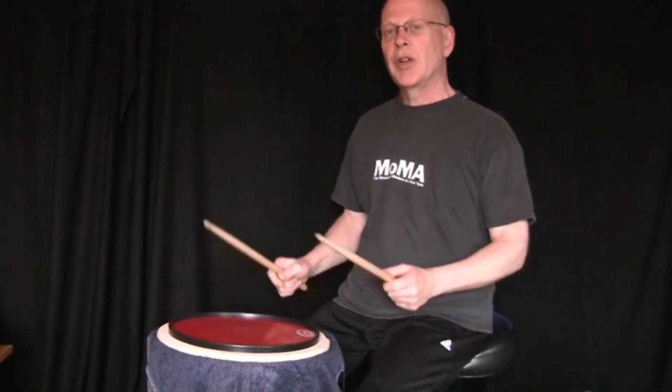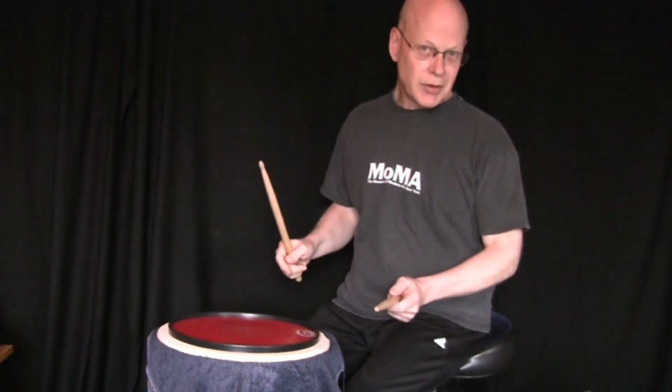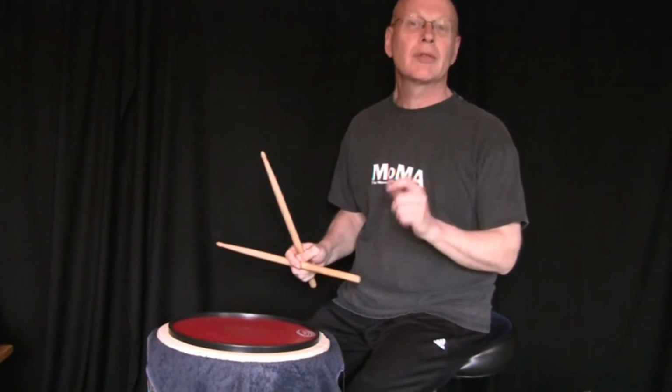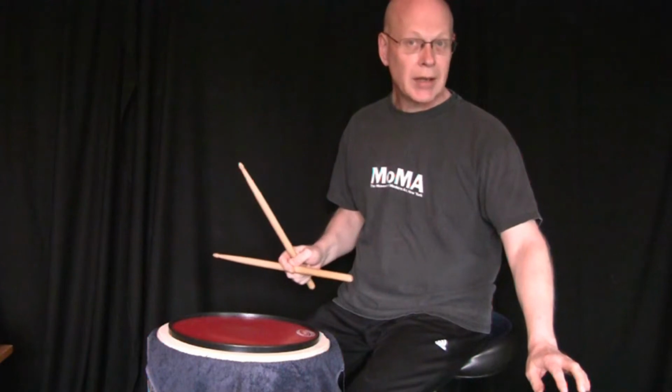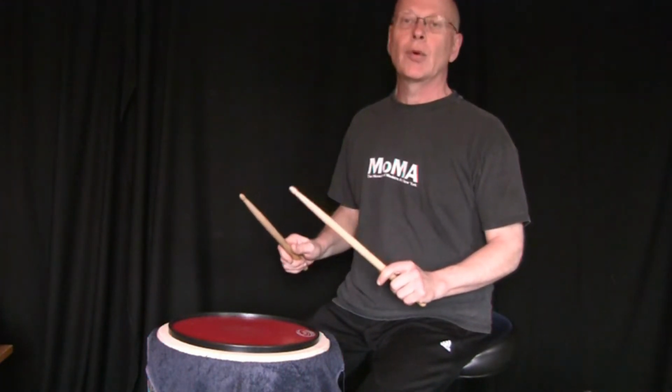Now let's go from the alternating flams to the delayed close double single. And we'll do that the same way by changing the left hand from a double stroke to a single stroke. Here's what that sounds like. 1, 2, 3, 4.